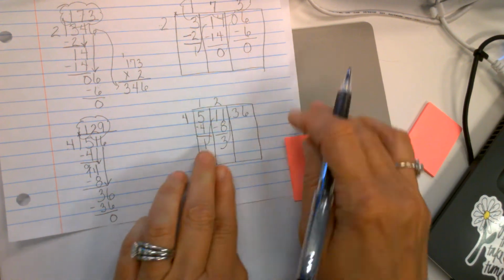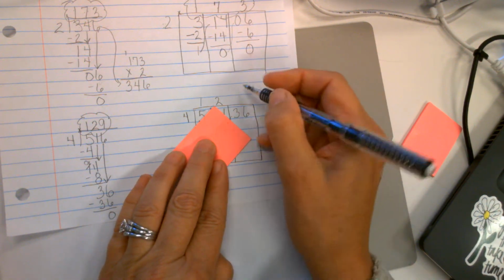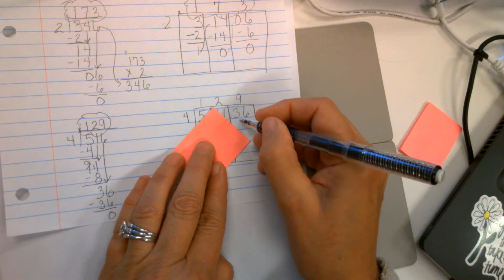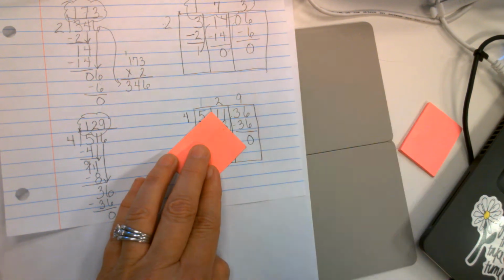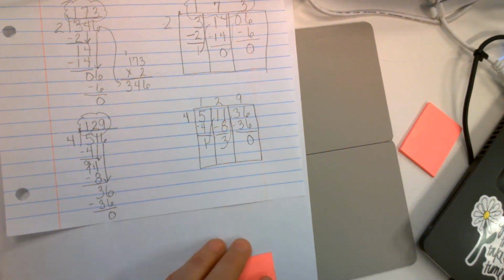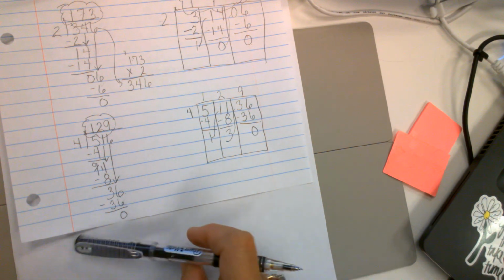And I say, oh, I'm done with the first 2. All I had to do is look at that 36, and I know 9 times 4 is 36. I subtract that out, I get 0. That means I have no remainder. So either way, I don't have a preference. Either way that you want to do it, you can use the box method or you can use the standard algorithm, but this is division with regrouping.